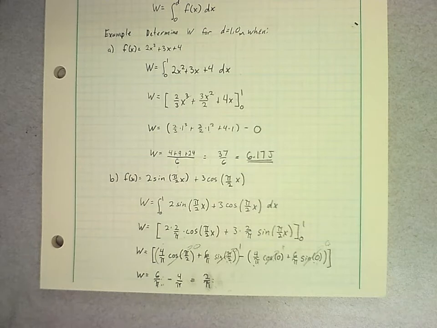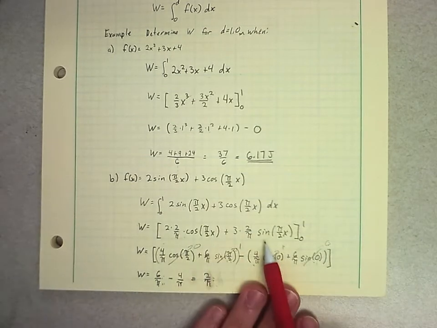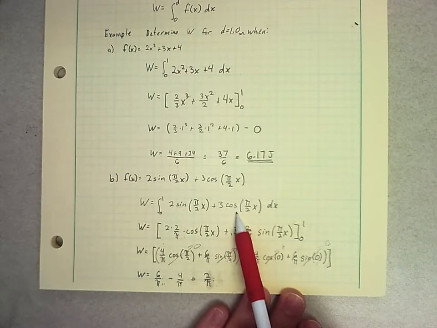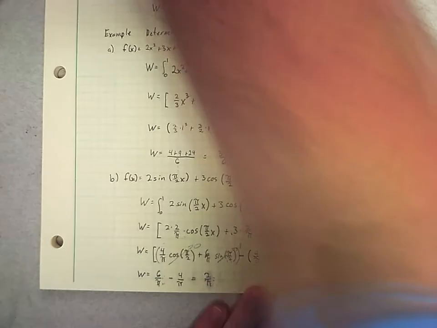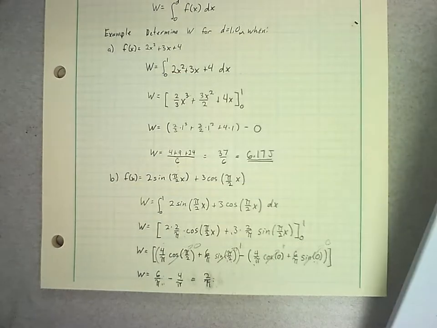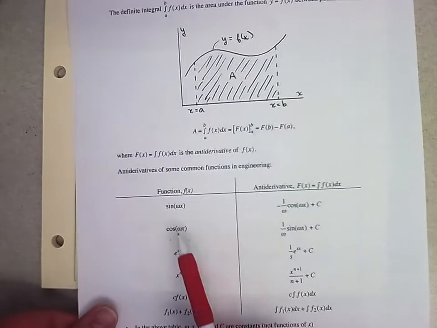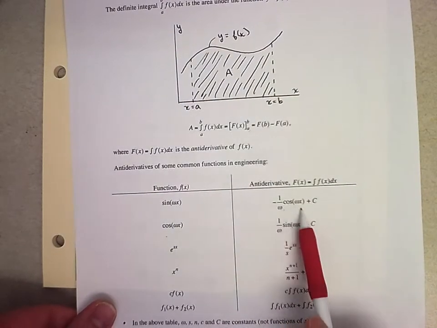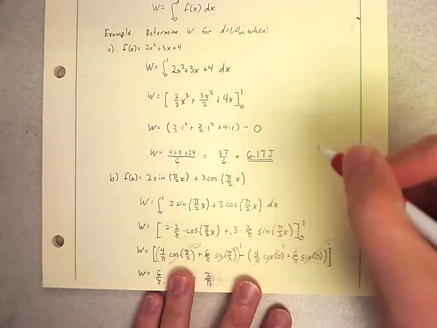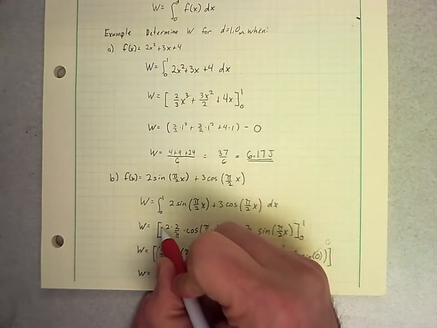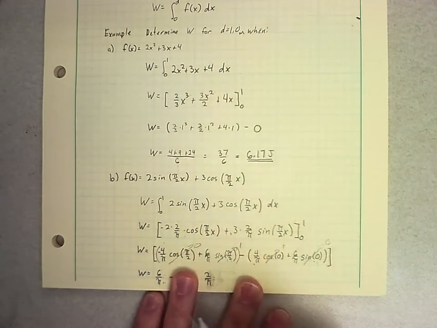And actually, I've made an error, so we're going to have to go back and fix this. The error that I've made is that way up here, when I did the inverse of sine, we should have gotten negative 1 over omega times the cosine. So there should have been a negative here, which means that should have been negative 4 over pi. That should be negative 4 over pi.